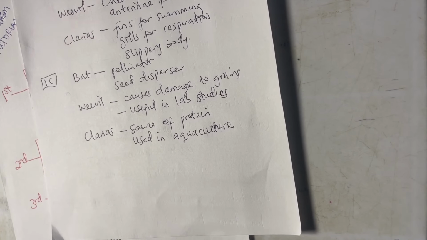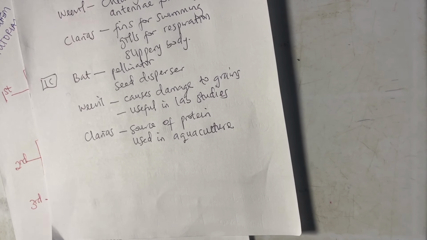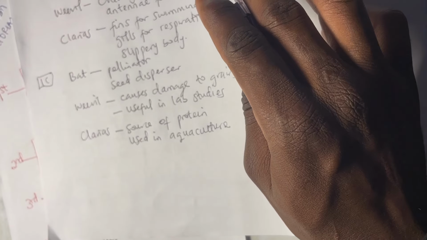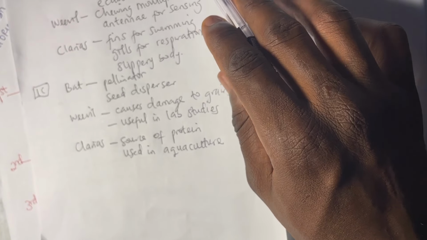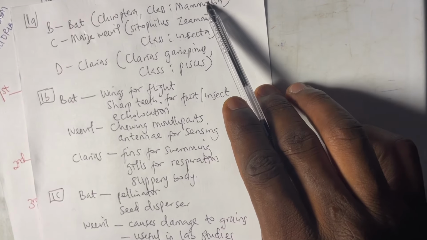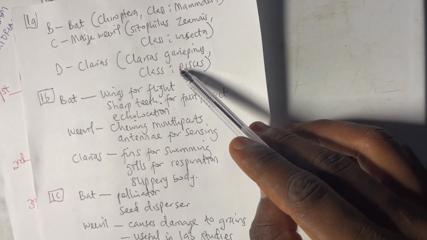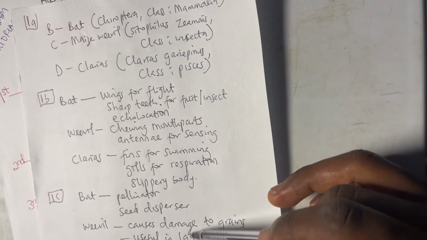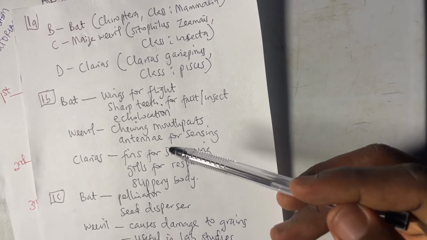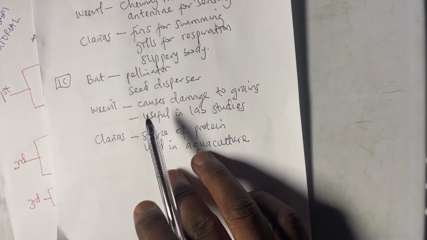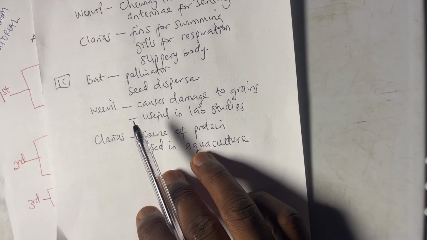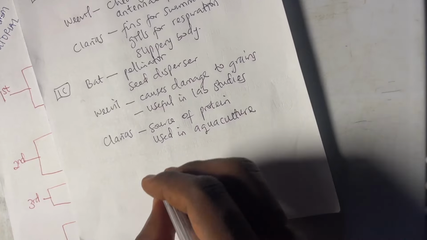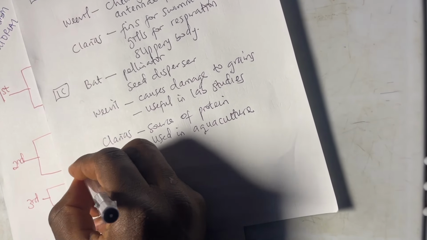So since you compare specimen B and D, because if you look at it now, this B is a mammal, but this D is a fish. So they can say if you compare their locomotion, body covering, and sense organs too. Okay, observable differences. So let me tabulate like that.